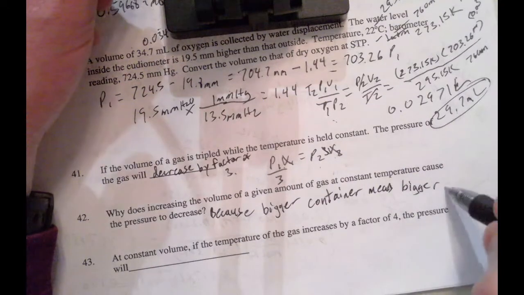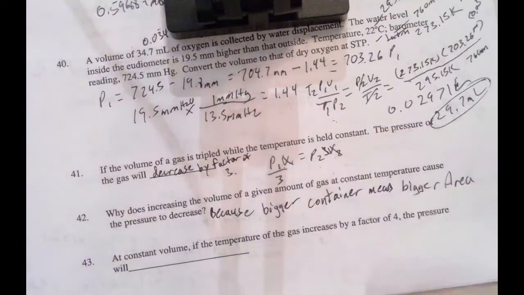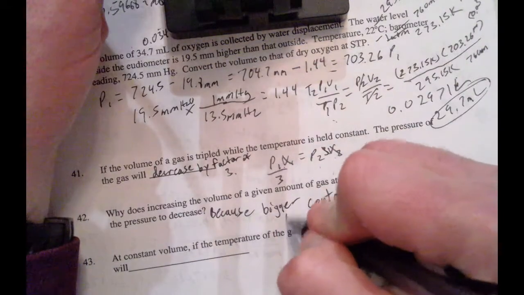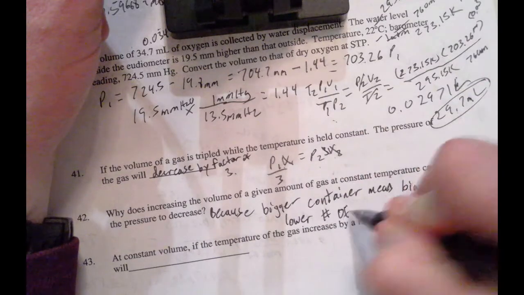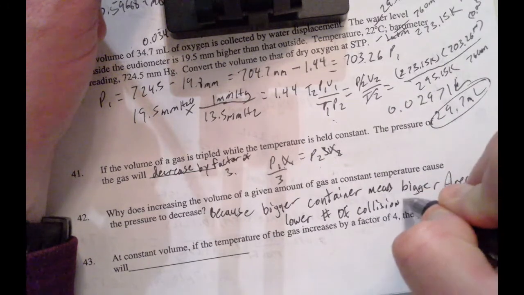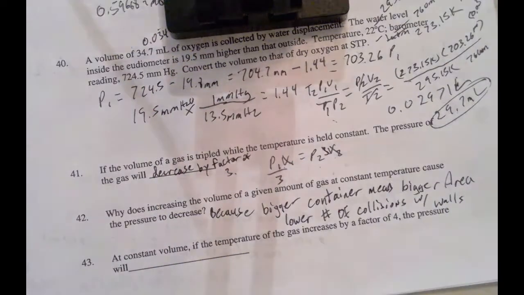We made the area bigger, so there will be less collisions. Less collisions with the wall means lower force, which means lower pressure.